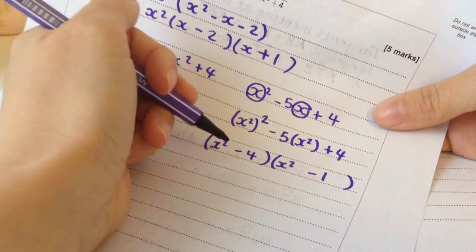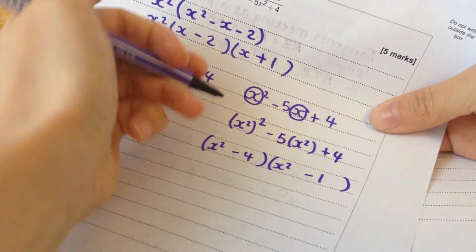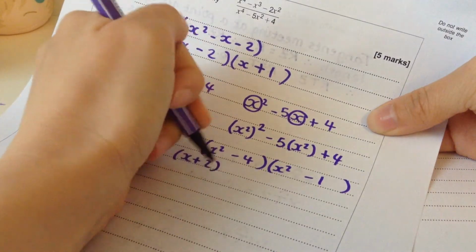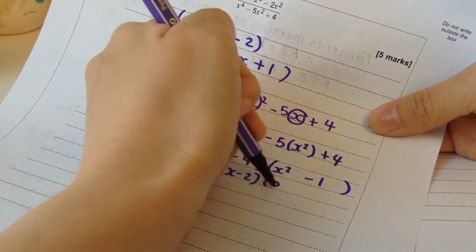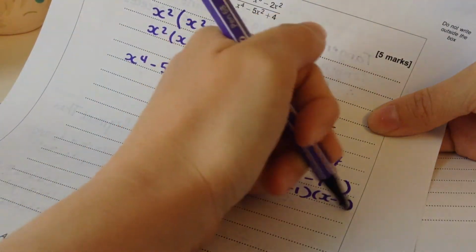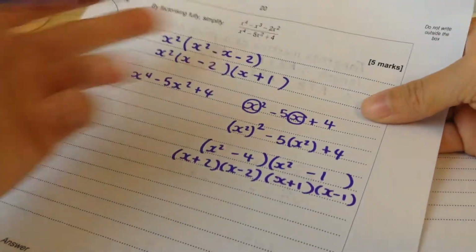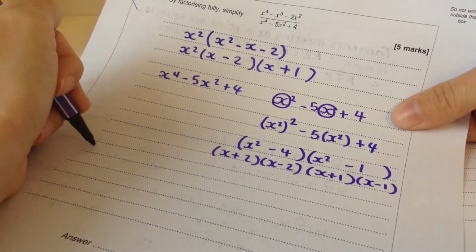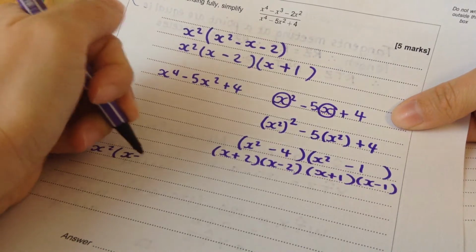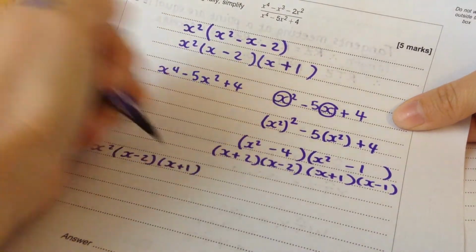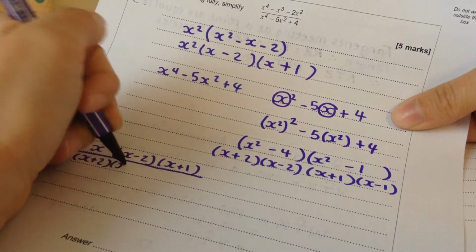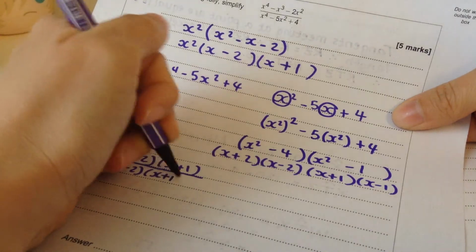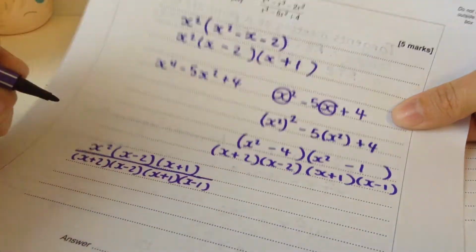Then we've got x squared minus 4, which is a difference of 2 squares, x plus 2, x minus 2, and we've got x squared minus 1, which is a difference of 2 squares, so we've got x plus 1 and x minus 1. So this is a mess. Let me write this properly. So we've got x squared x minus 2 x plus 1 over x plus 2 x minus 2 x plus 1 x minus 1.